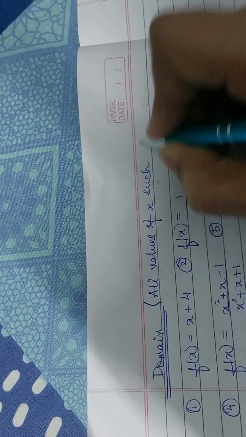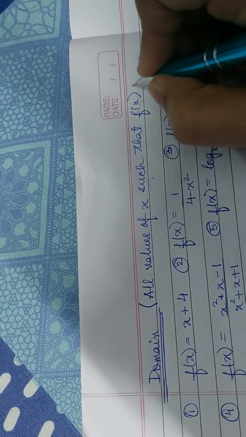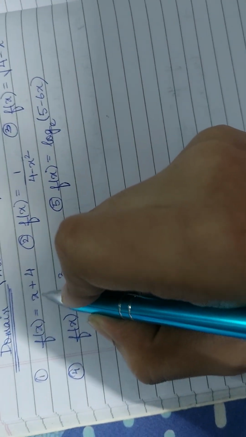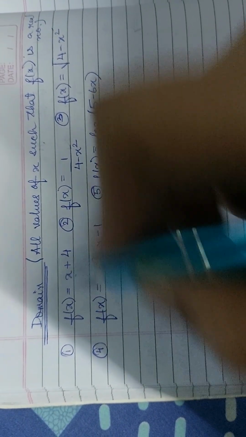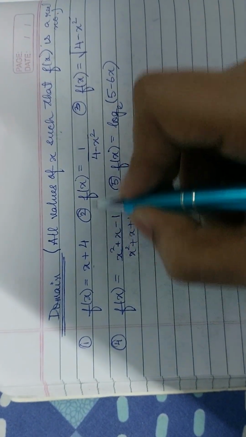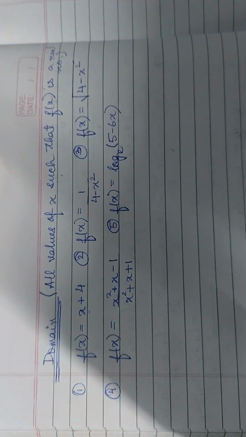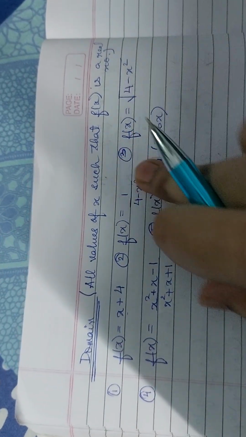such that f(x) is real. f(x) is a real number. So domain is basically all those values of x. For example, all those values of x such that f(x) is a real quantity. Similarly in the other cases also, we have to find out the values of x, and for the range we have to find out the values such that these functions are real numbers.